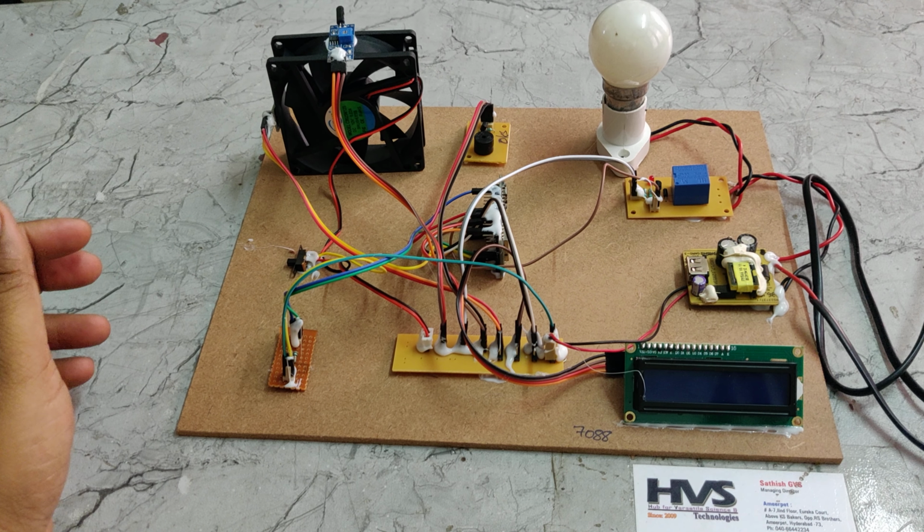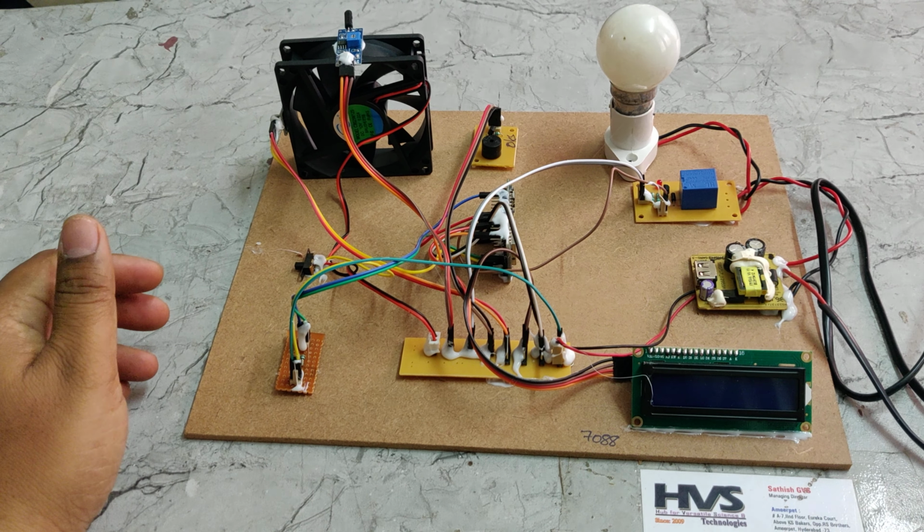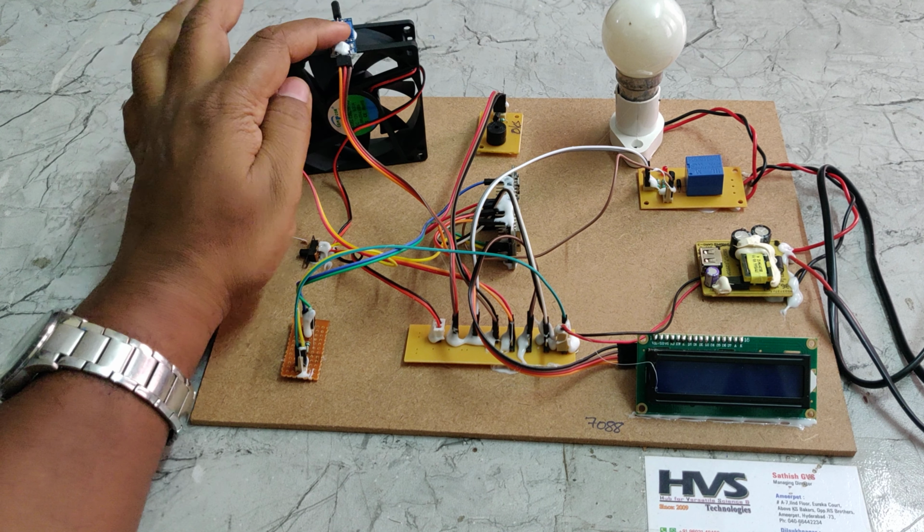Welcome to the project demonstration of the condition based monitoring and maintenance system. In this project we are going to continuously monitor and maintain this exhaust fan by using three types of sensors. One is a vibration sensor. Whenever any mechanical fault occurs inside this exhaust fan, vibrations will occur, and that will be counted by this vibration sensor.